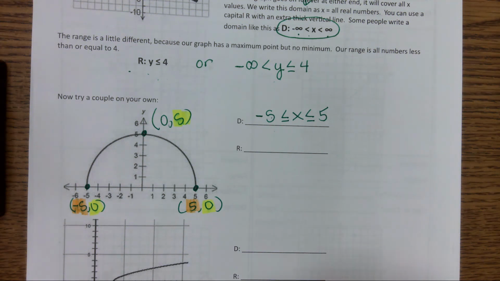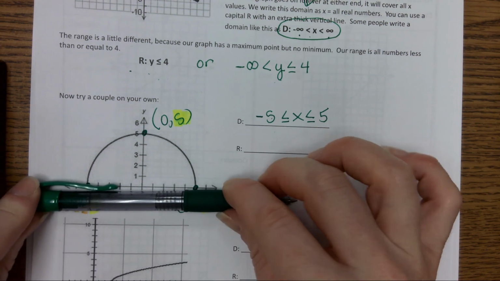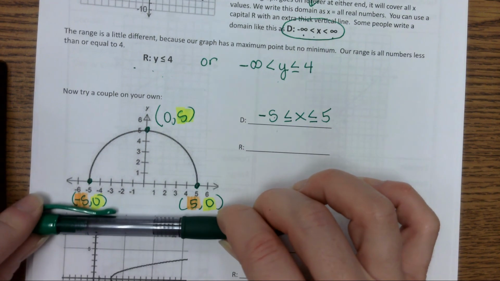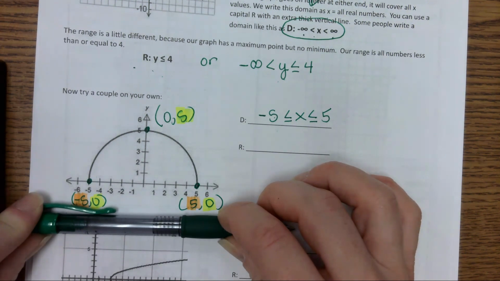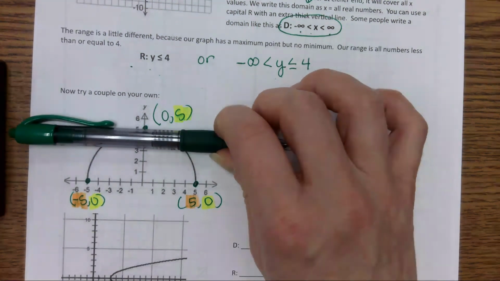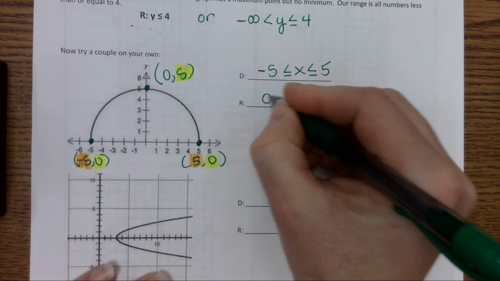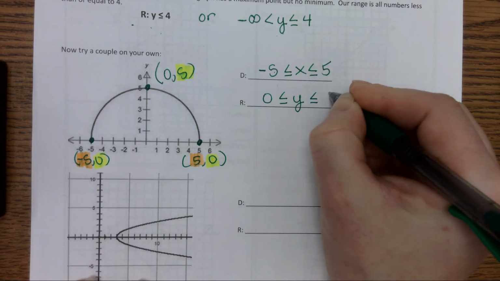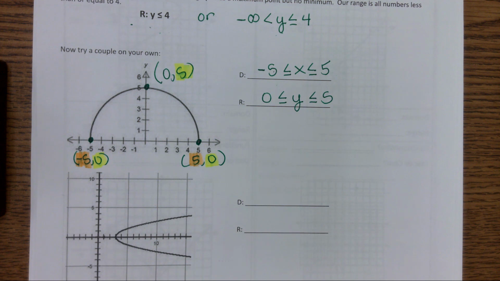Now I put my pencil down here, and now I'm going to look bottom to top. And I'm going to look at the Y values. What's the lowest this goes? 0. And what's the highest this goes? 5. So I write 0 less than or equal to Y less than or equal to 5. Are we doing okay?